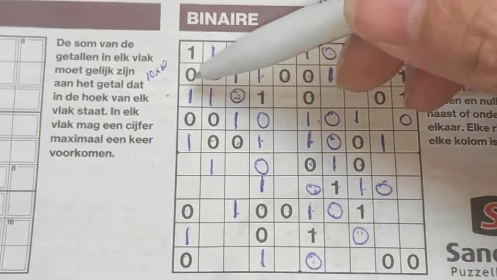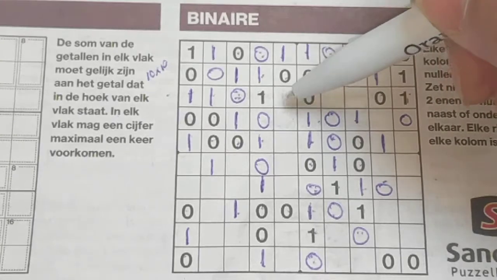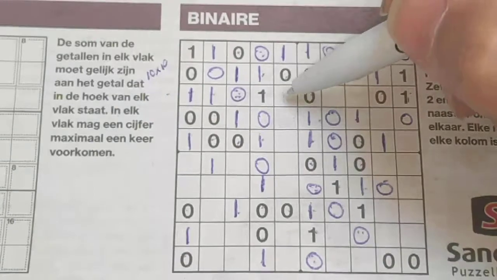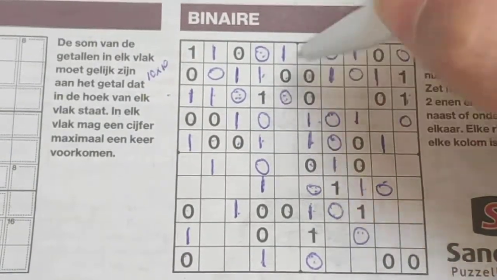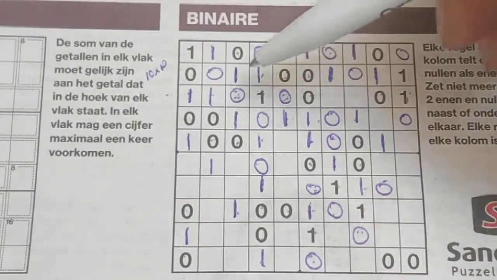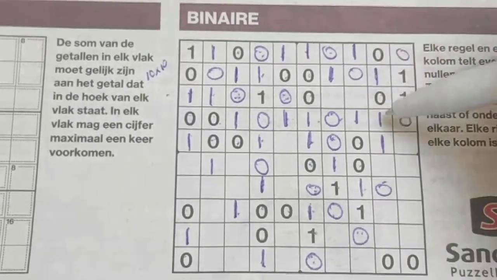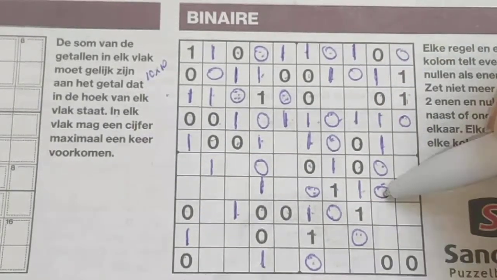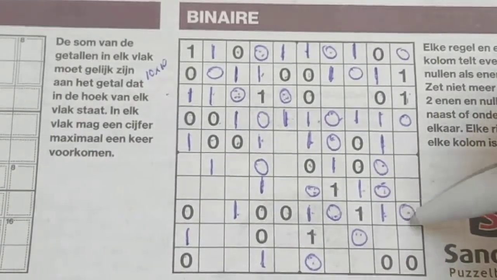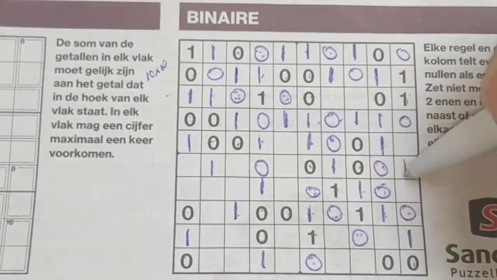We have 4 1's. If I place the 5th one here, then we have 4 O's in a row. Not allowed, so this cannot be a 1, this should be an O. Double O, here 1, there 1. 5 O's, so the rest are 1's. Double 1, here an O, there an O. Double O, here 1, there 1. Double 1, here an O, there an O. Between 2 O's comes a 1. Double O, here 1, there 1.